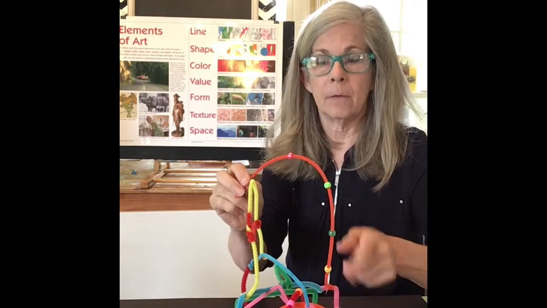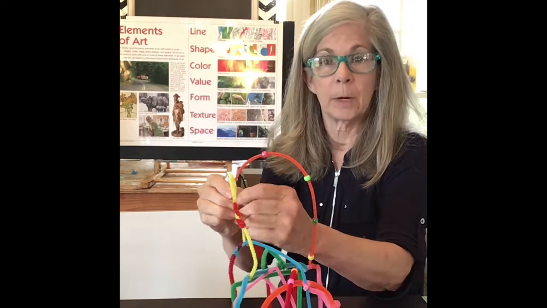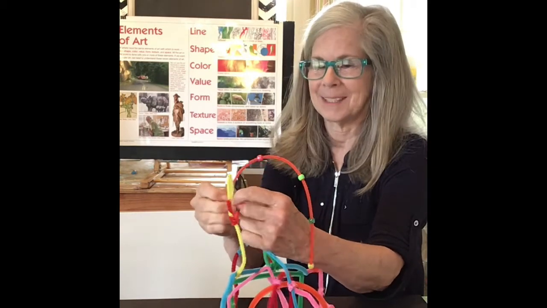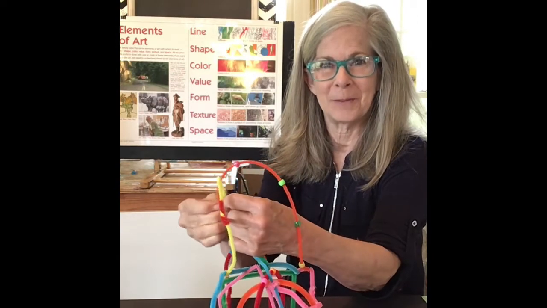So I would not recommend covering a whole pipe cleaner with the beads. Just a few spread out will be fine. And they really add that pizzazz to your sculpture. So as you're building up, you can also add more of your beads.